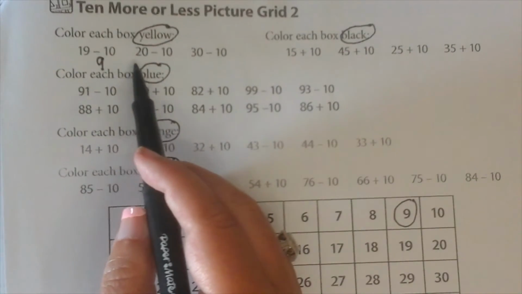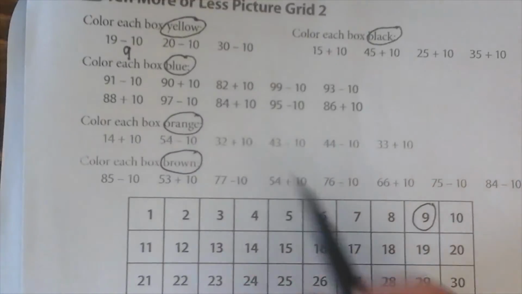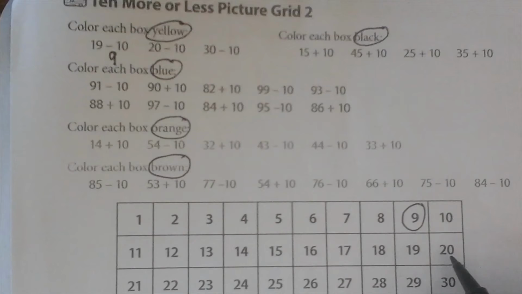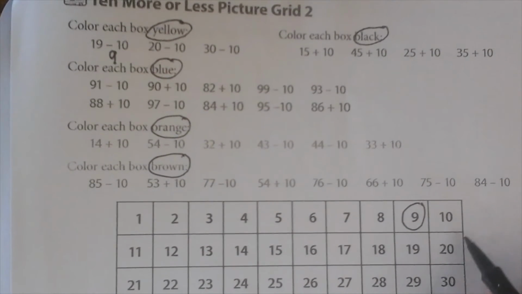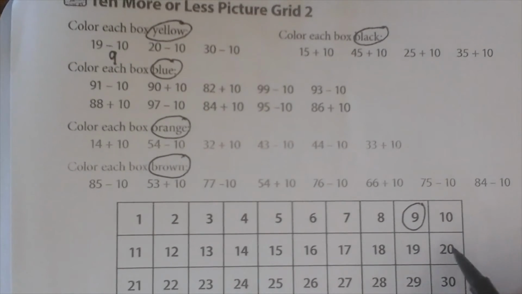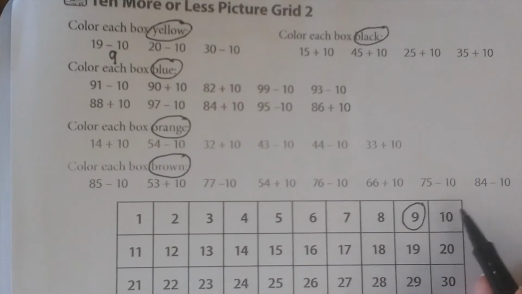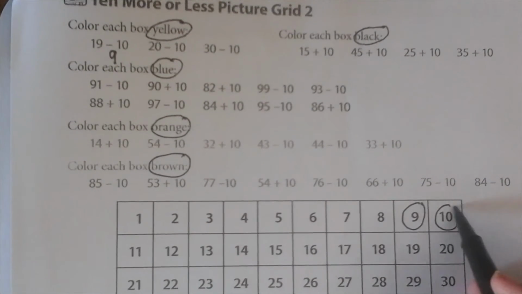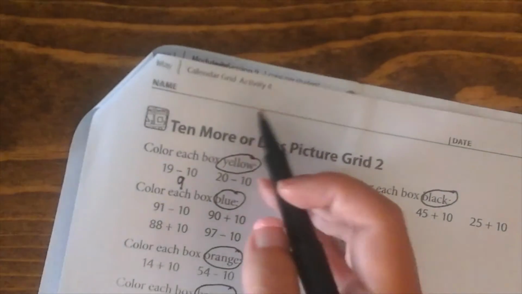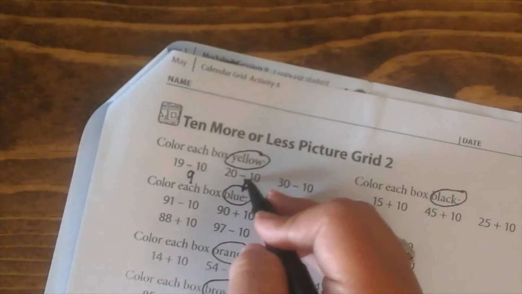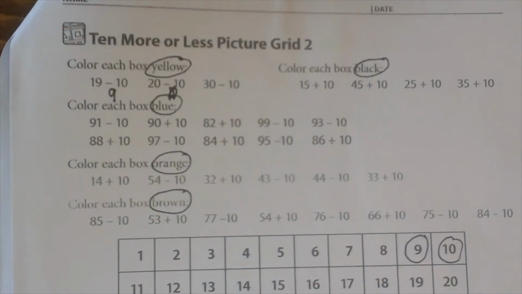Okay, let's try one more. Up here we have 20 subtract 10. So again, we're going to find that 20. Subtraction means I'm going to get less. 10 means one row up. That's where the numbers get less. And I land right here on the number 10. And I'm going to color it yellow. If I want to do my coloring later, I could just write the 10 right there to remind me.